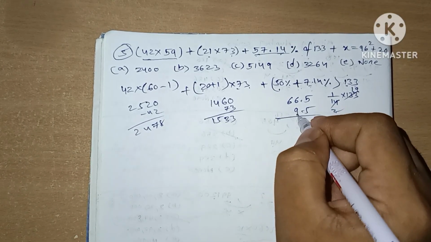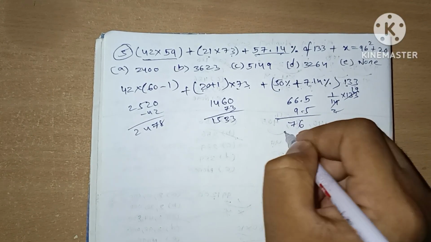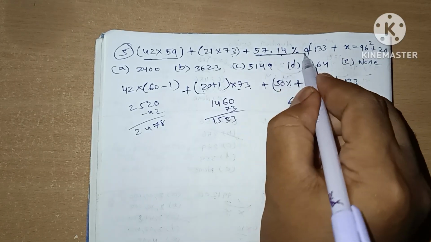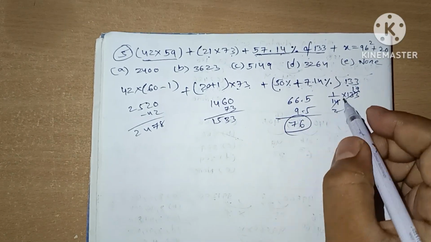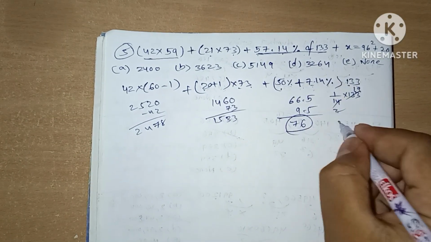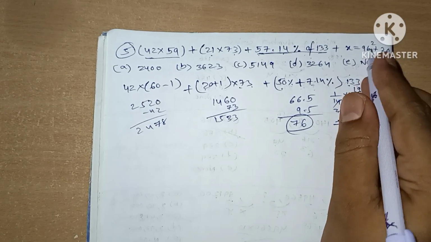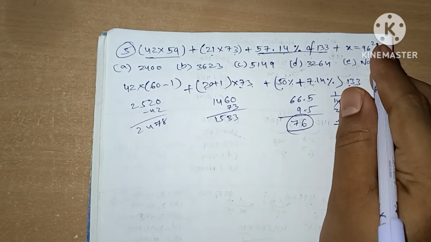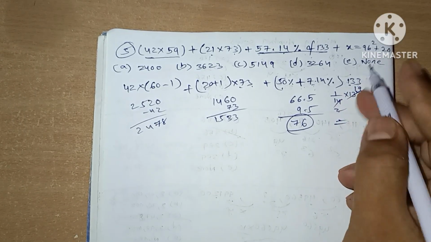So we get 76 as the answer for this one. Plus x equals 96 square. We need to find 96 square.